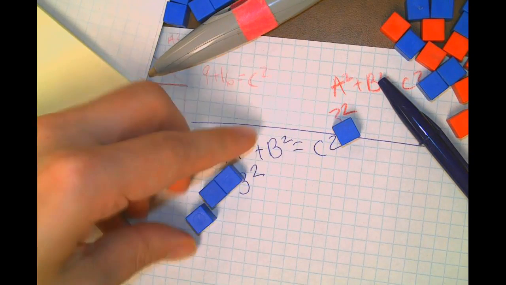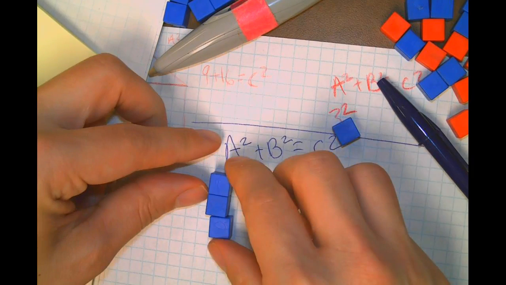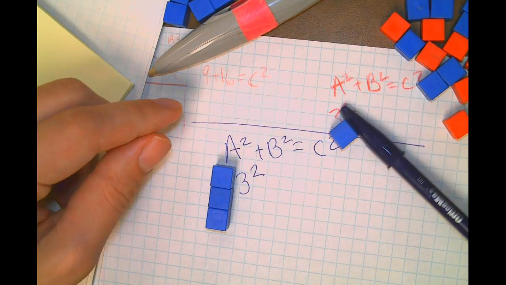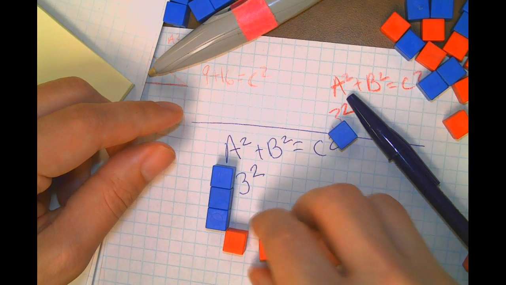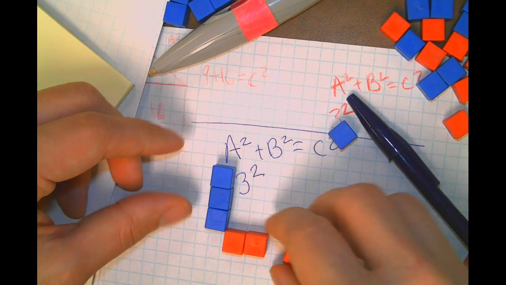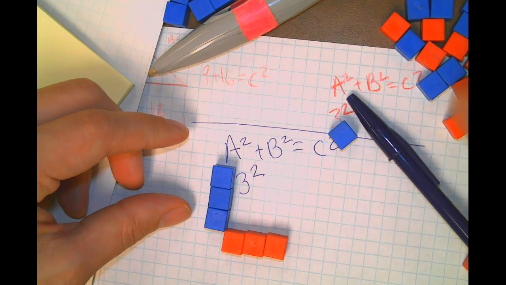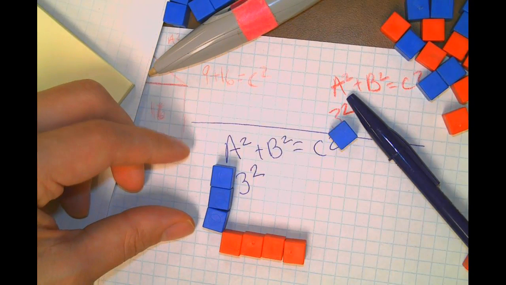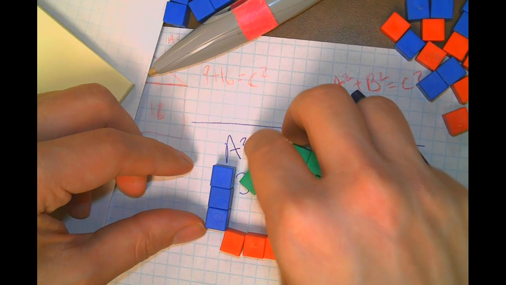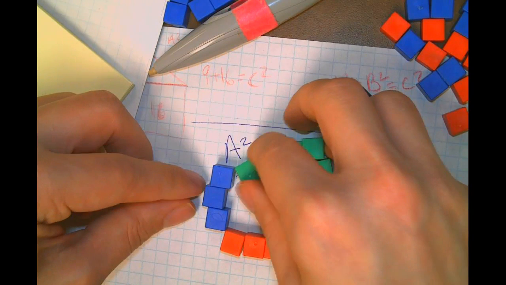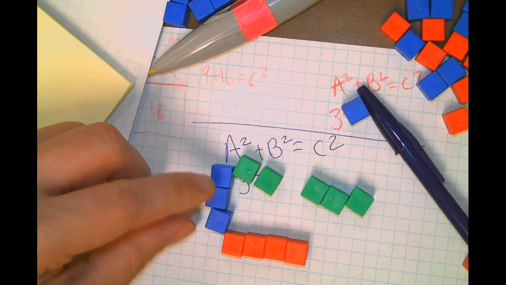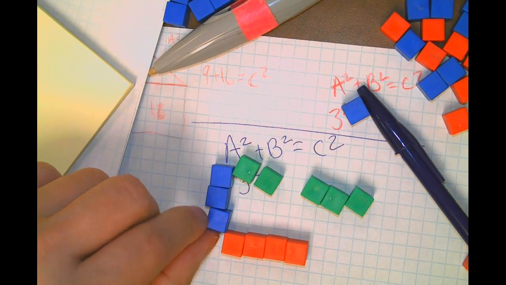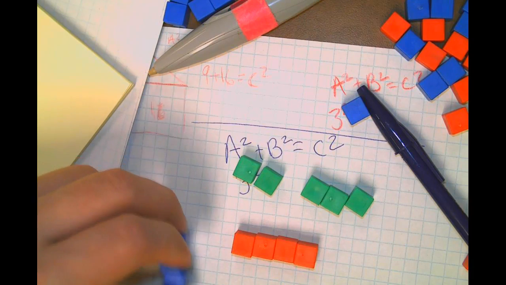If we were to take a triangle, this is 3, this is 4, and then this is 5. Let me redo it this way.